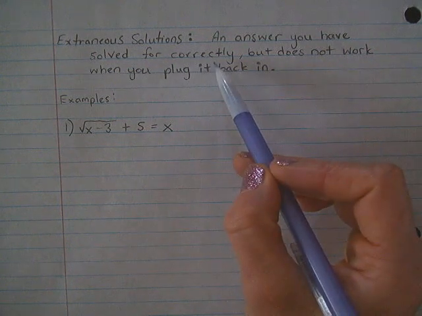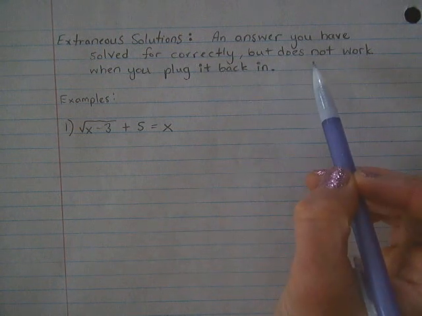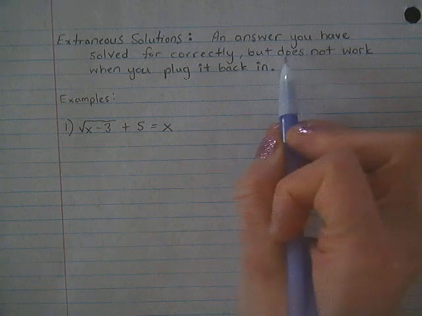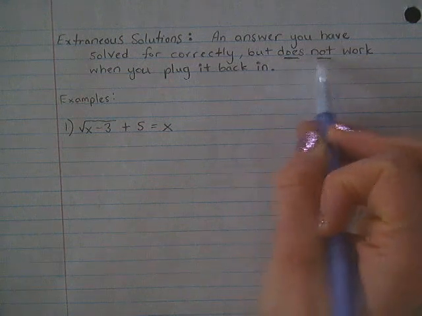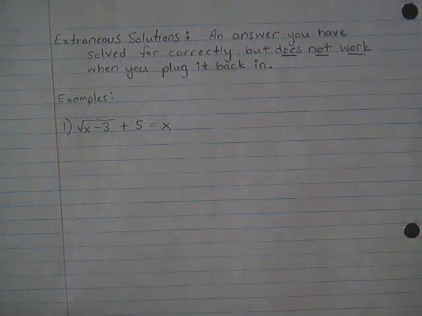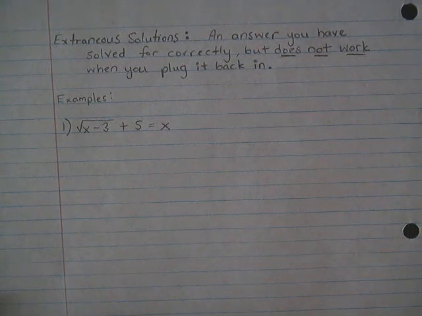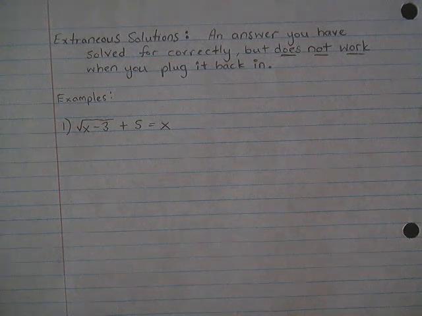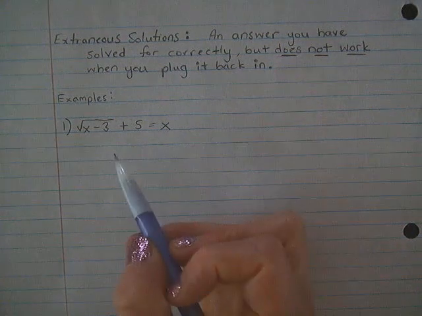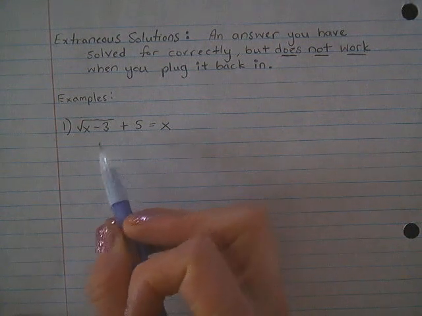So you're not necessarily going to have done anything wrong, but when you plug it back in, you're going to find out that it ends up not working in the equation. And so we're going to do some problems where you can see that happen. And you'll notice that these problems look a little different than the ones we did yesterday. Okay. So we're going to go right into the examples so you can see how they work.